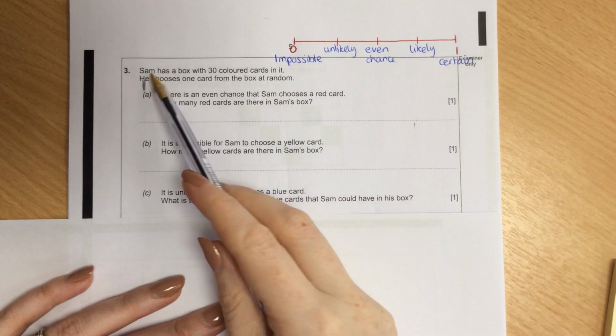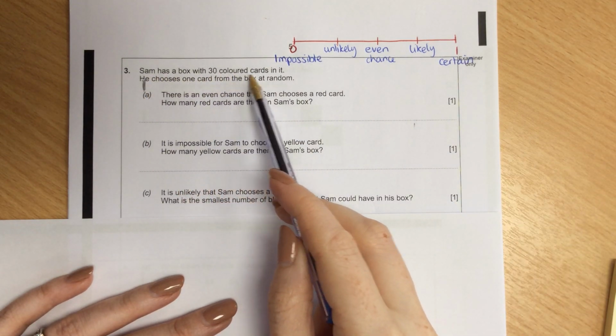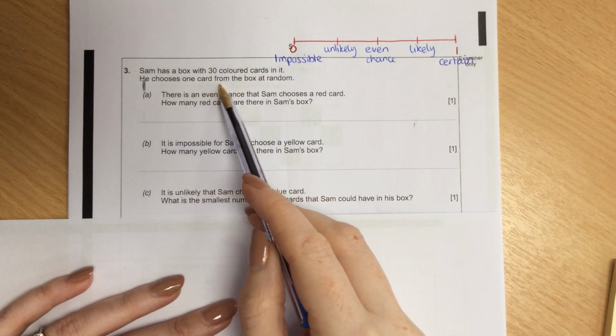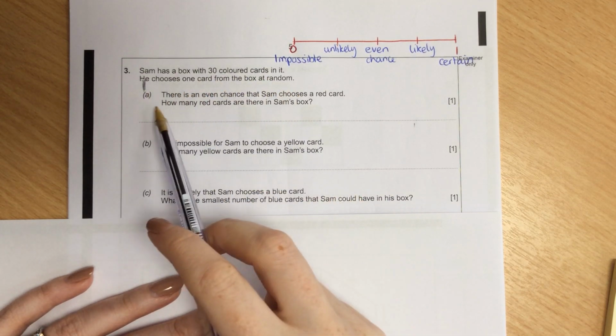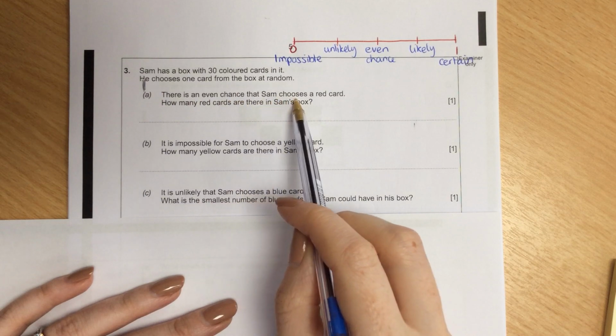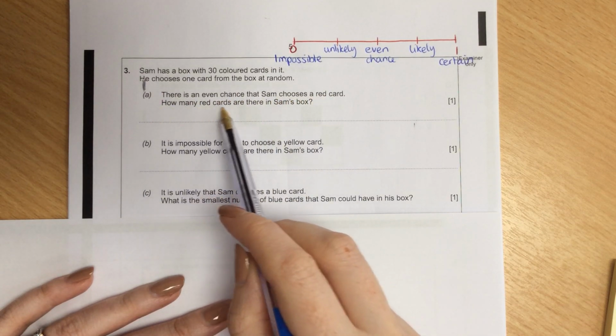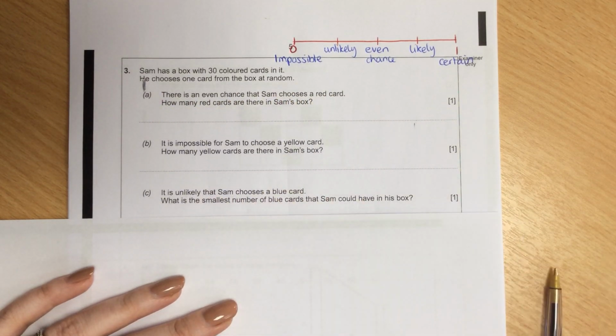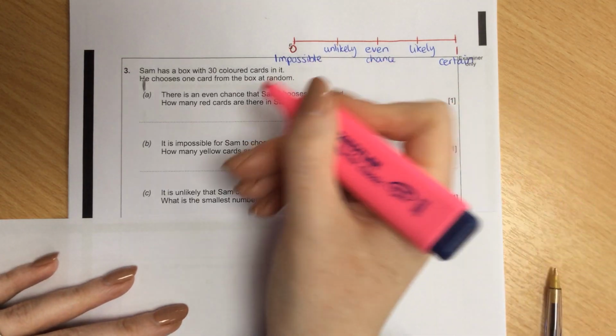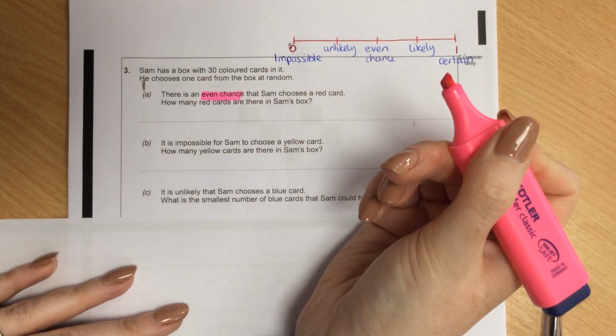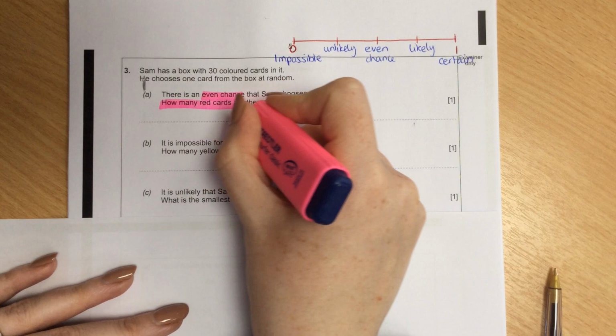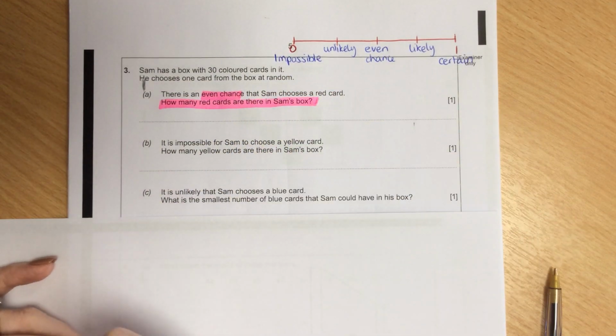Question 3. Sam has a box with 30 coloured cards in it. He chooses one card from the box at random. There is an even chance that Sam chooses a red card. How many red cards are there in Sam's box? So the red cards have an even chance, and it's asking us how many red cards are there.